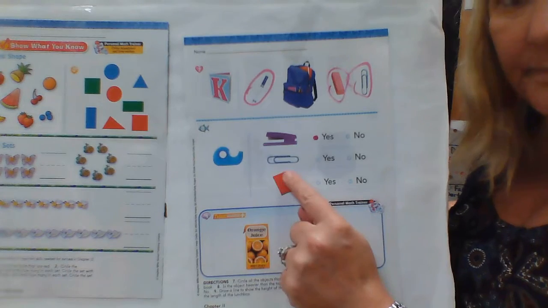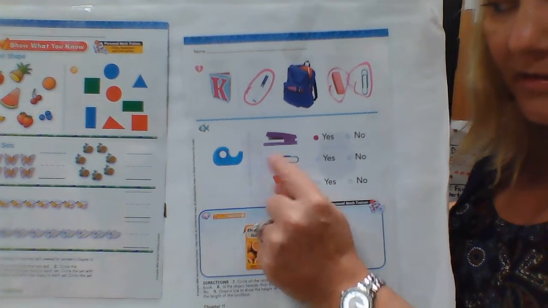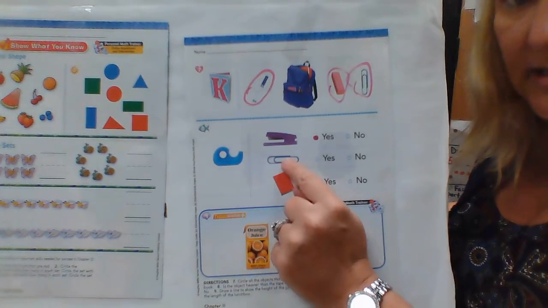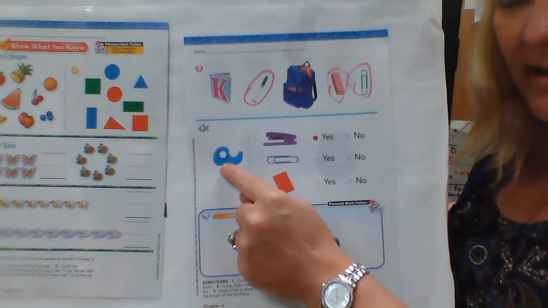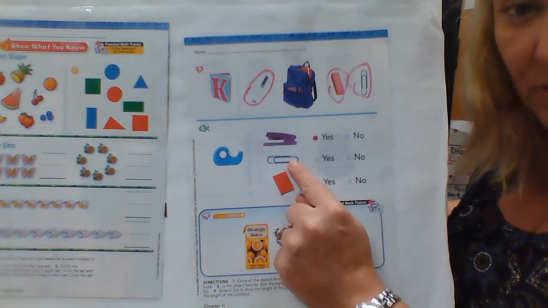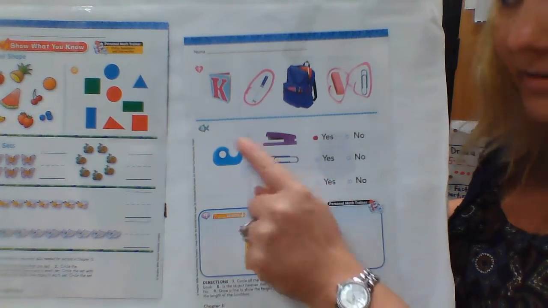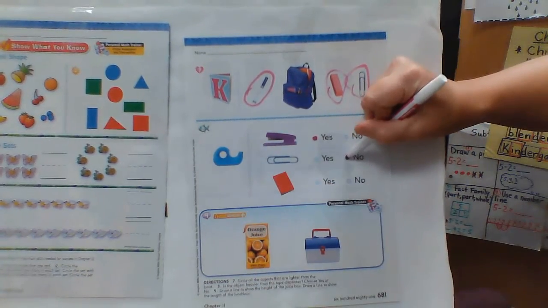A paper clip, a little small tiny paper clip. Is it heavier than the tape? Well, I can look and see that the tape is bigger anyway. And if you have ever used or seen a paper clip, then you will know it's really small and it's light. So it is not heavier than the tape. So the answer is no.